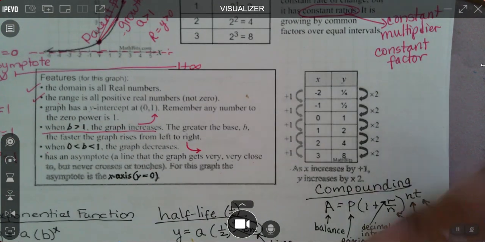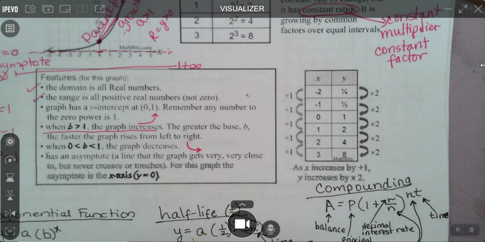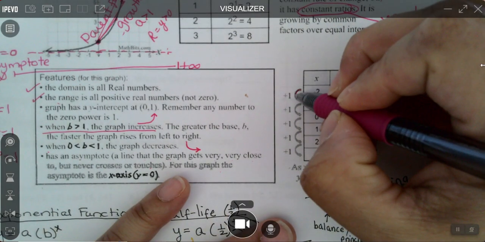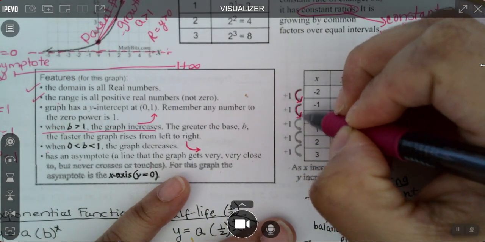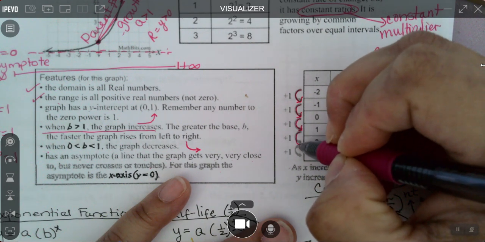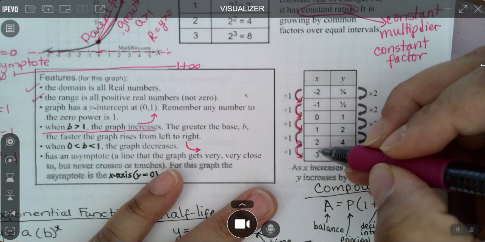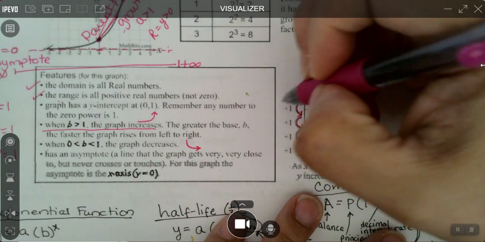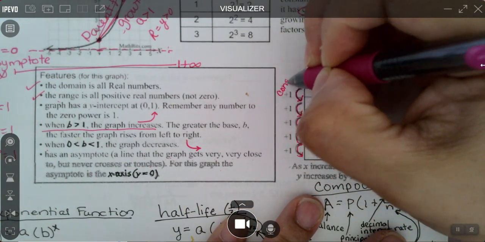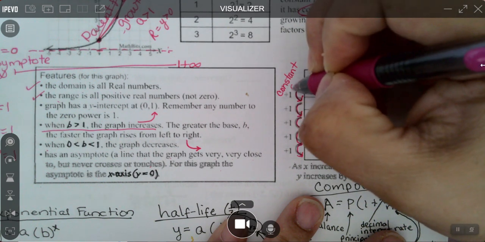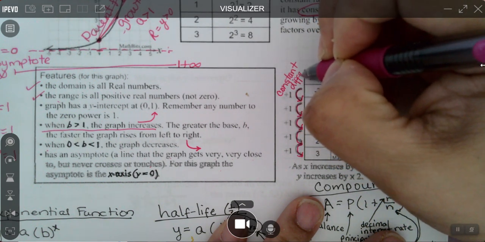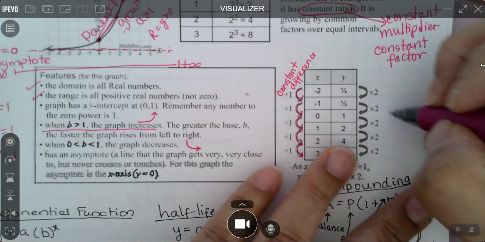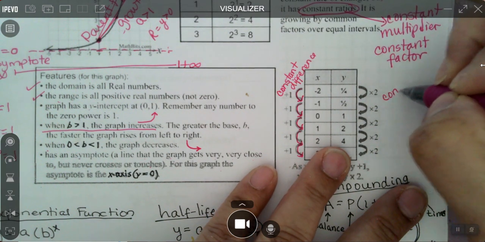All right. If we have a table, how do we know that it's exponential? First of all, make sure that the difference of the x's is constant. What's the constant difference here? Plus 1. And then check that this is a constant difference, whereas over here is a constant multiplier.